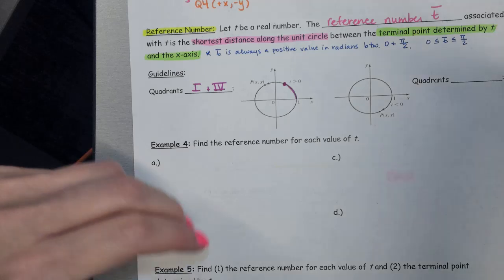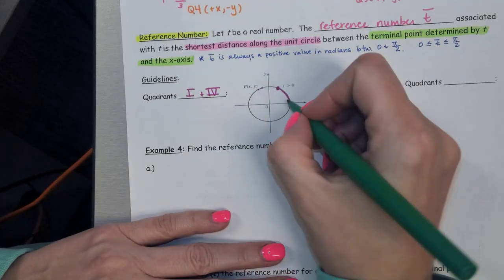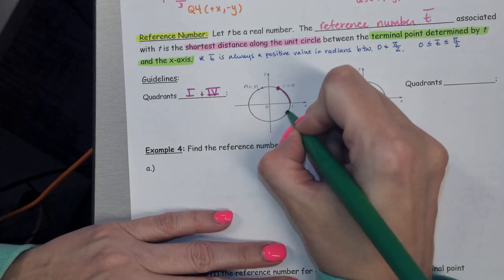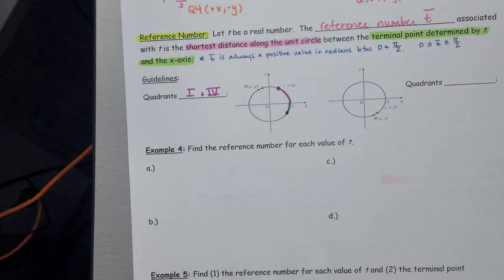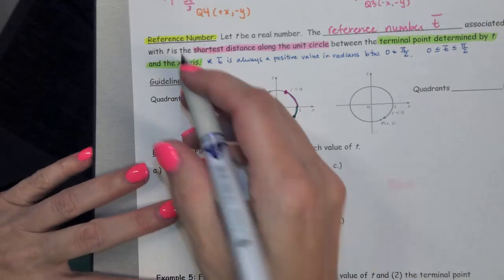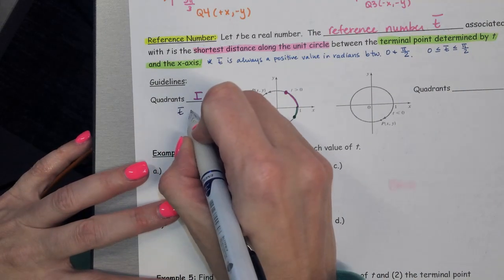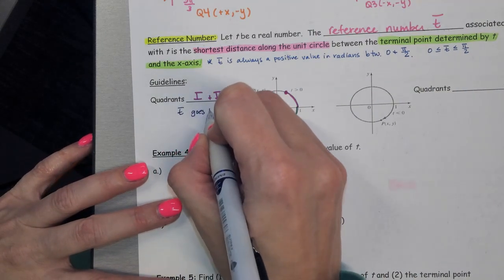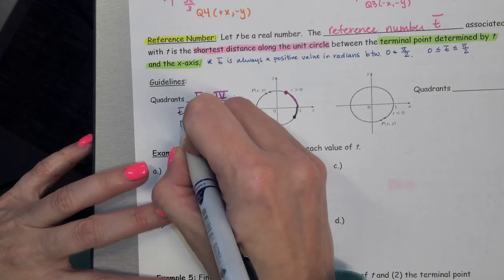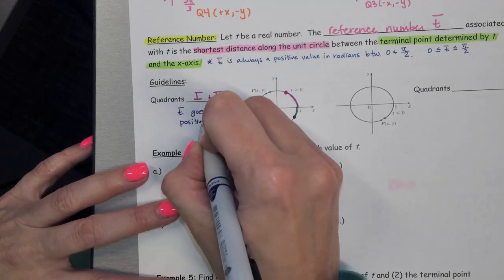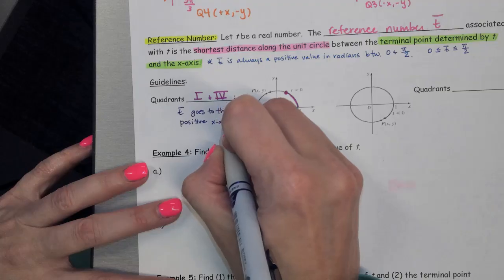Okay, in quadrant 4, it's going to be the same thing. It doesn't matter where you put the point there. Okay, the shorter distance is going to be to the positive x-axis. Okay, so your value goes to the positive x-axis.